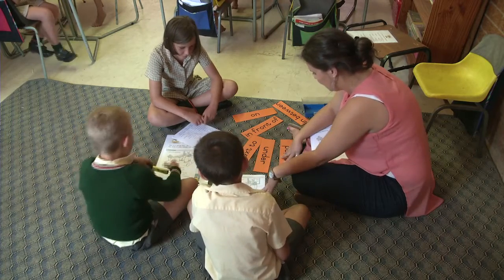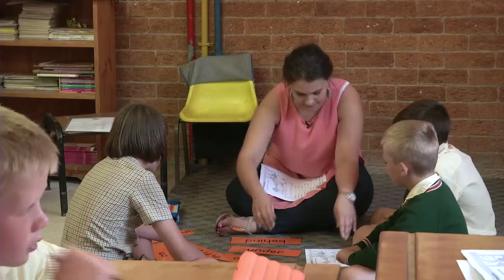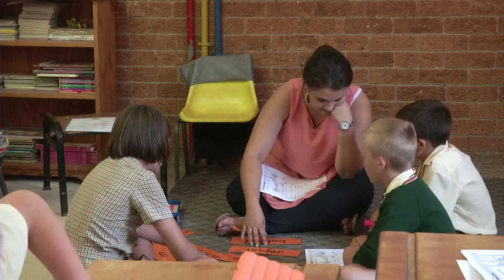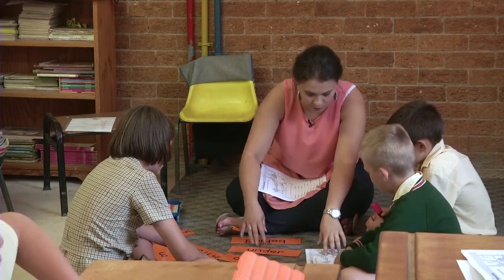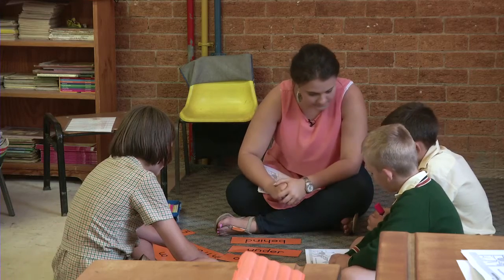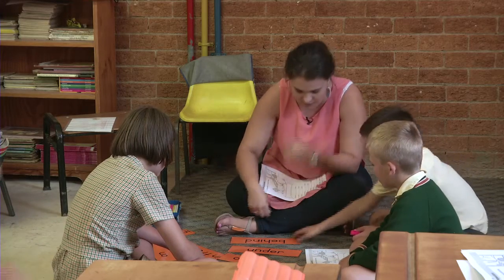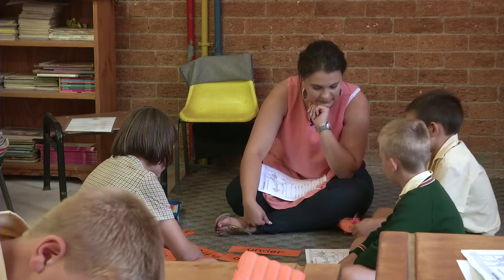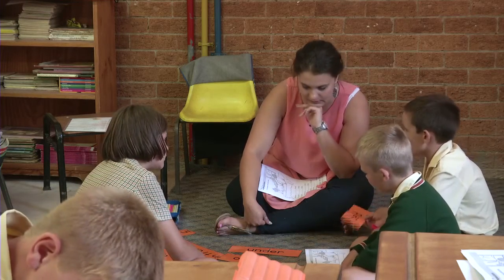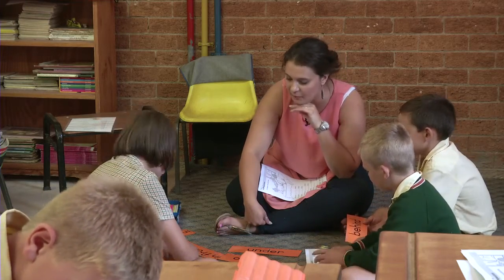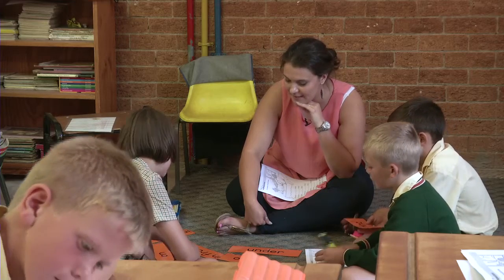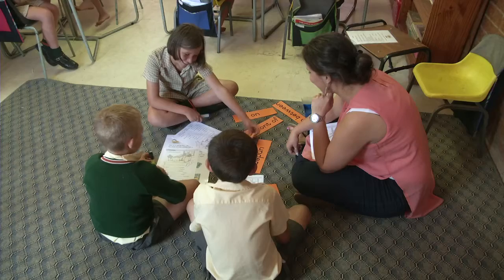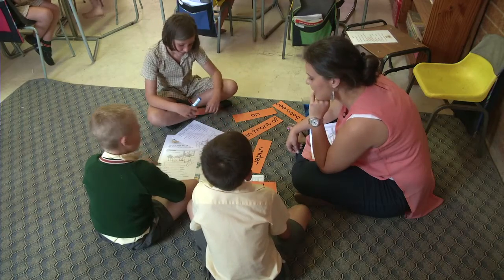Duncan. Let's see. The ball is where? Behind. Can you choose the correct one from here? Behind the what? The box. Great. Let's do yours. The flower pot is? Next to. Where's next to here? Great. Let's see.